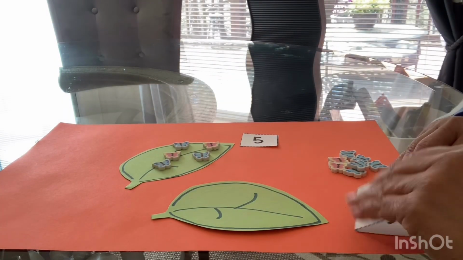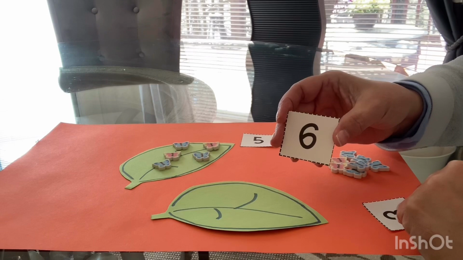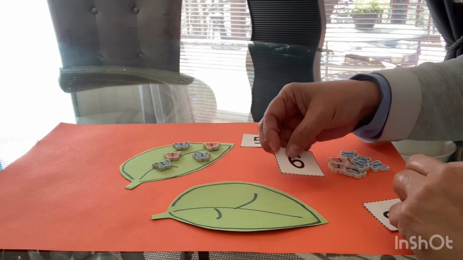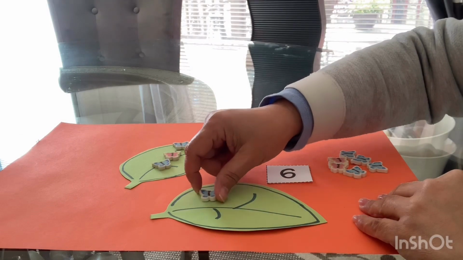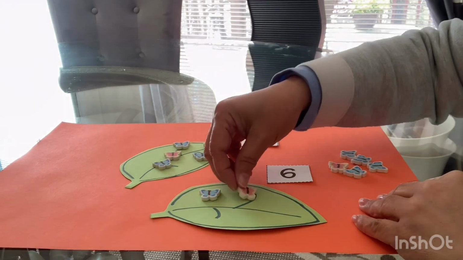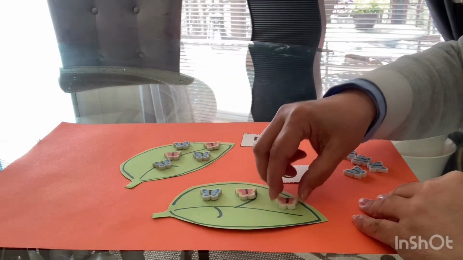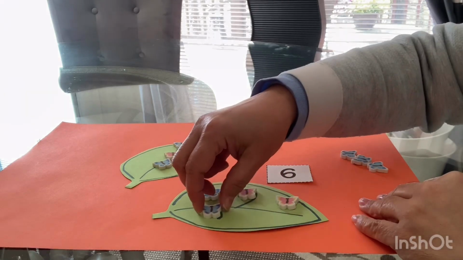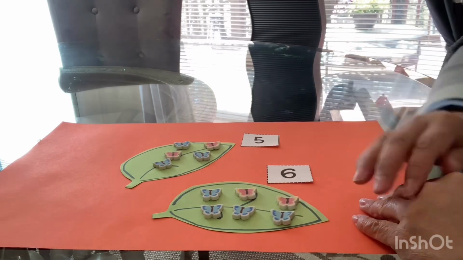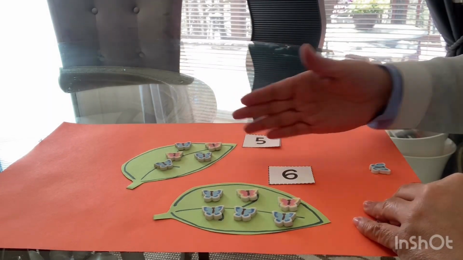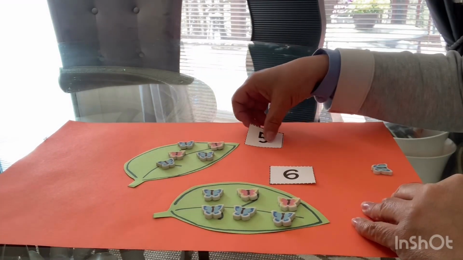All right, what's the next number? 6. Let's put 6 bugs here. Help me count. 1, 2, 3, 4, 5, 6. How many bugs do I have in all?